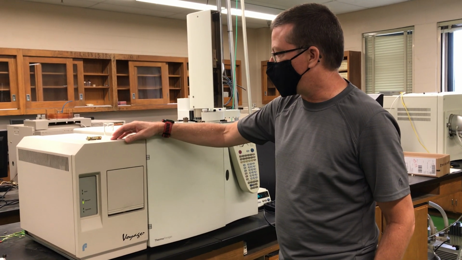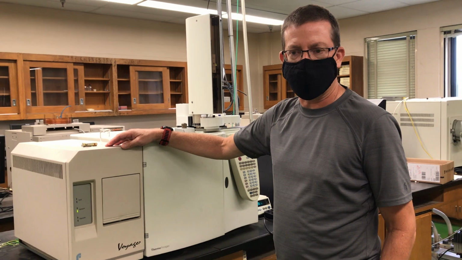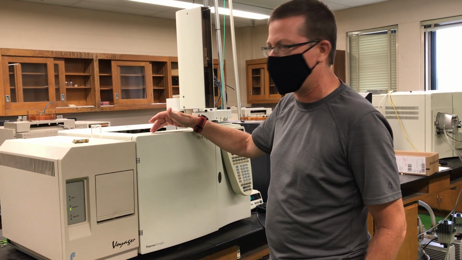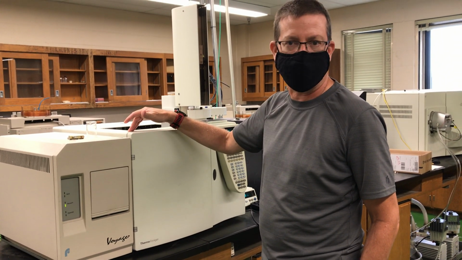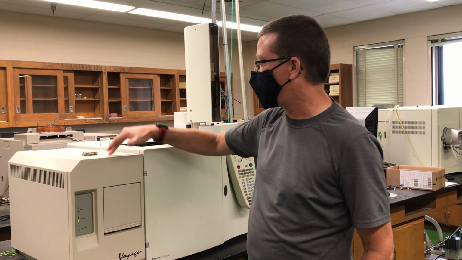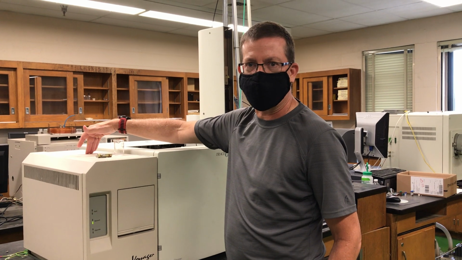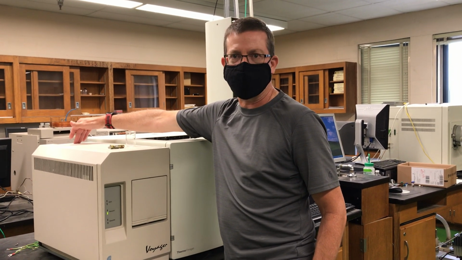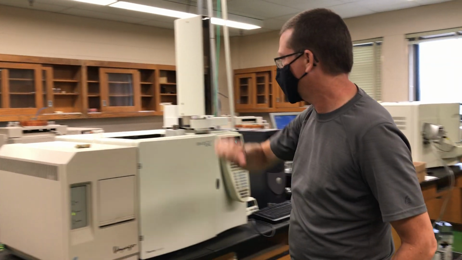Now, inside of the mass spectrometer, we have an ion source, which actually ionizes and fragments species as they come off the column. And then those ions that we form, or ion fragments, will pass down through the quadrupole mass analyzer and ultimately to an ion detector where they are detected.